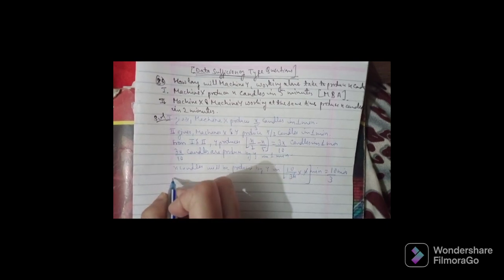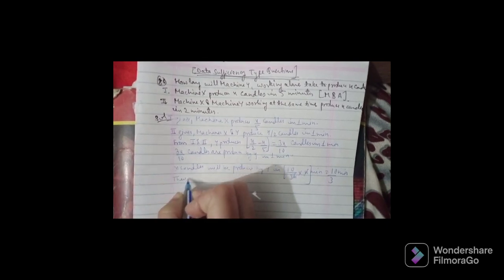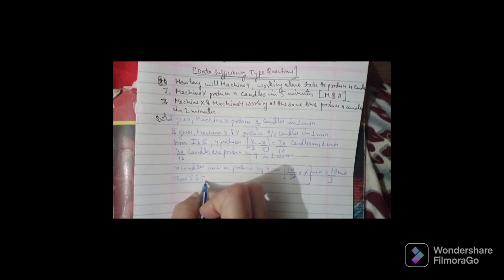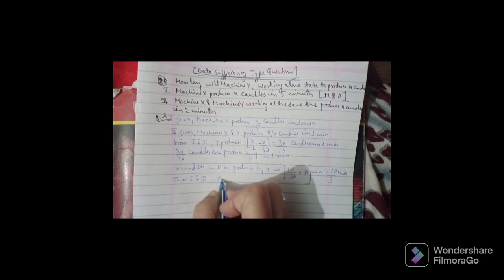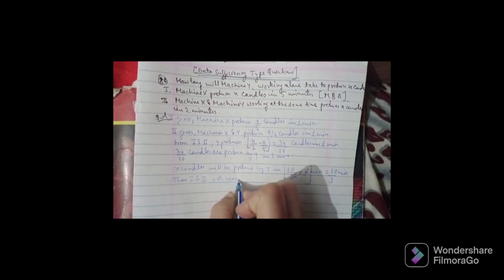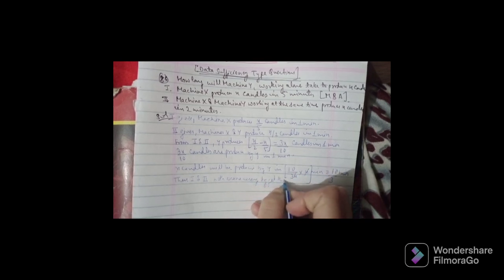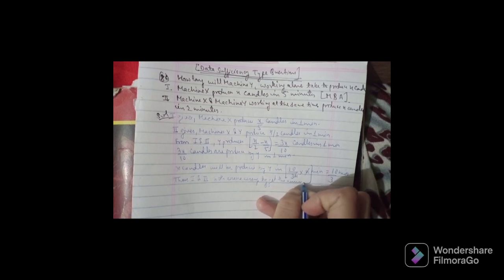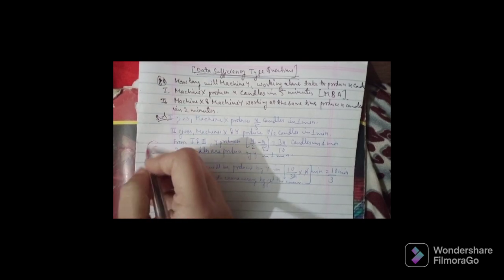Thus statements 1 and 2 both are necessary to get the answer. So the correct answer we get here is option E.